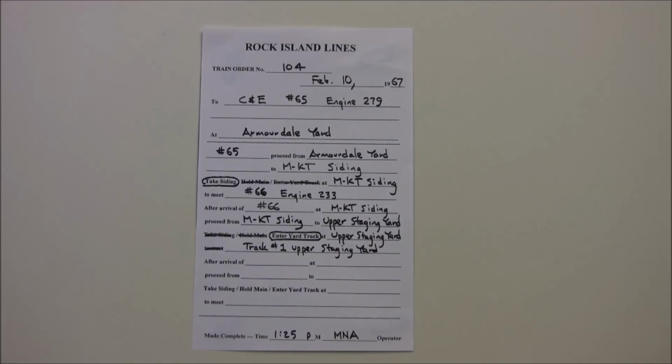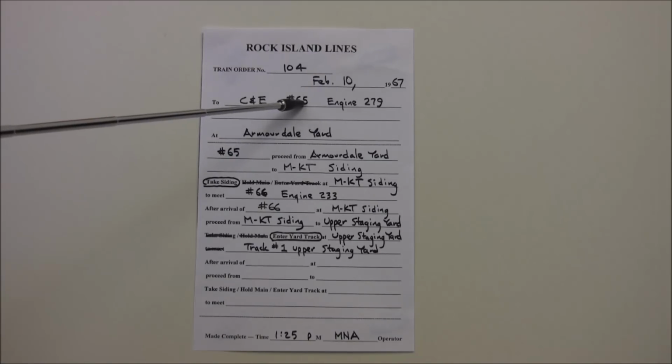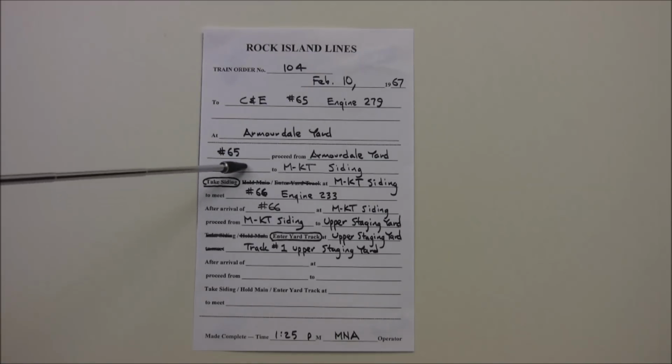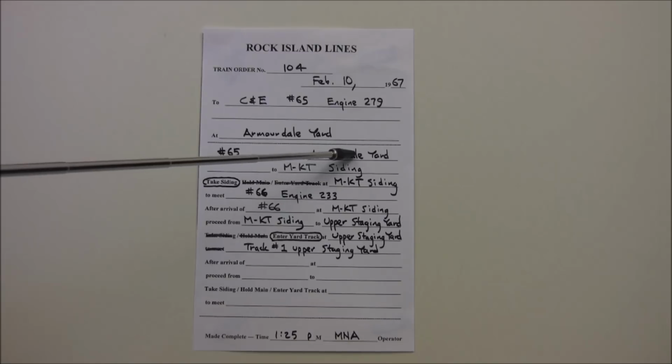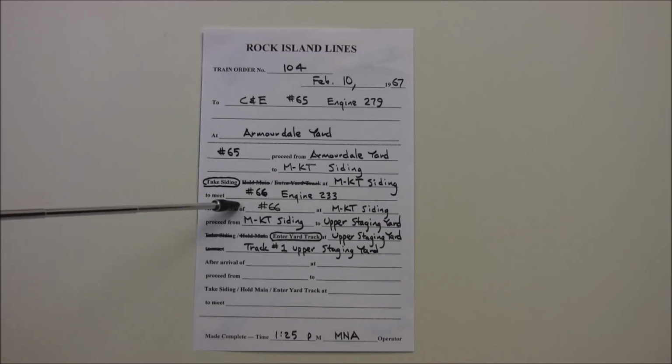And that's shown on this form where you have the train number 65 here. This is who the order is issued to. And then 65 will proceed from Armourdale Yard to MKT siding, take the siding at MKT siding to meet number 66, engine 233.